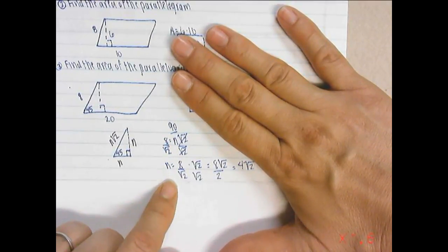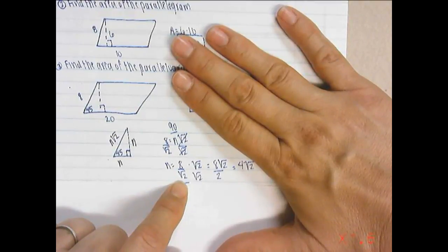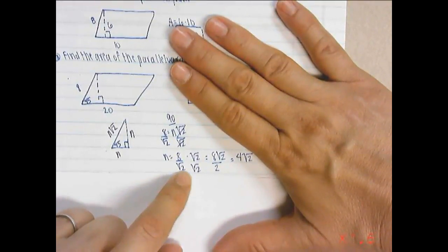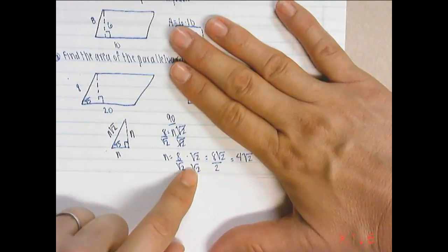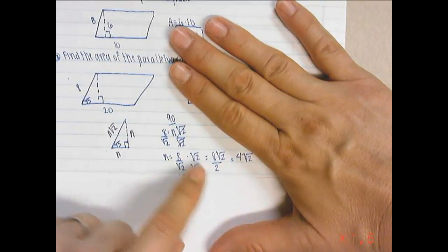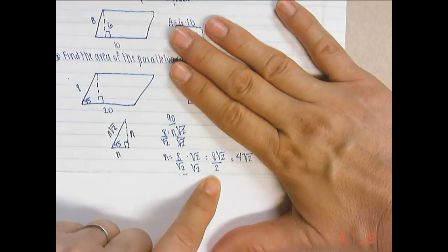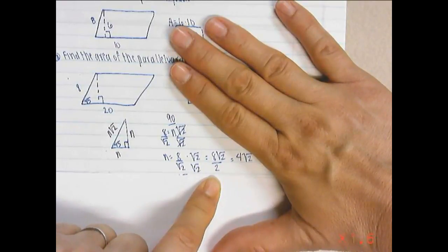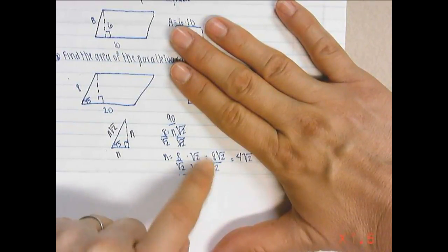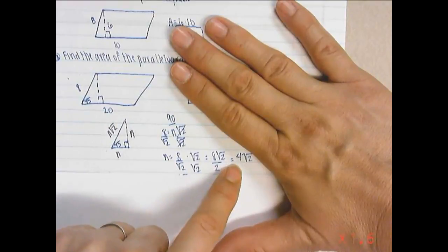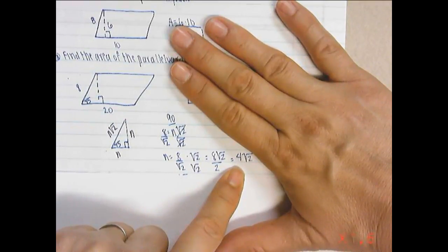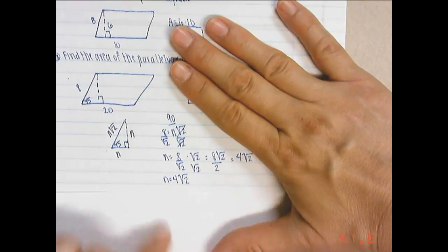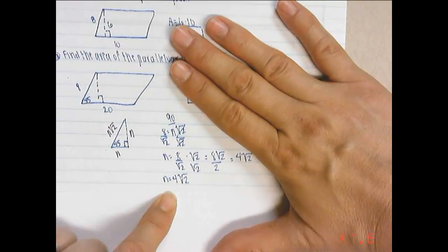N equals 8 over rad 2. Got to get rid of that radical on the bottom, so I multiply the top and the bottom by rad 2. I end up with 8 rad 2 over 2. I now need to simplify these two numbers outside of my radical, which is 4 rad 2. So now I know that n equals 4 rad 2.